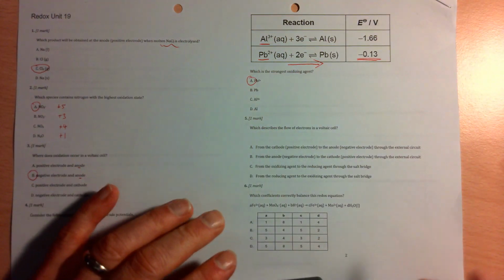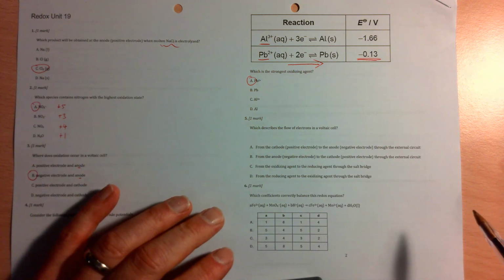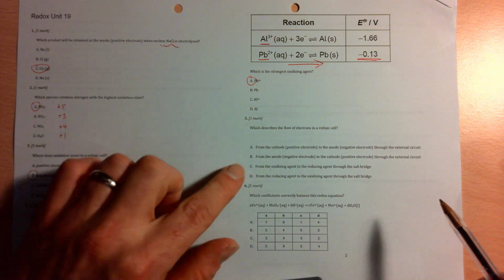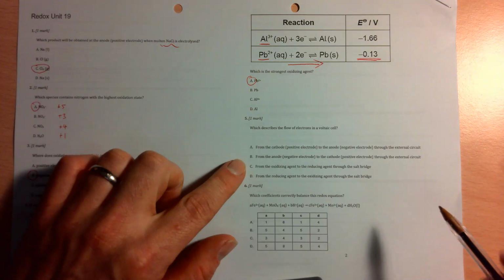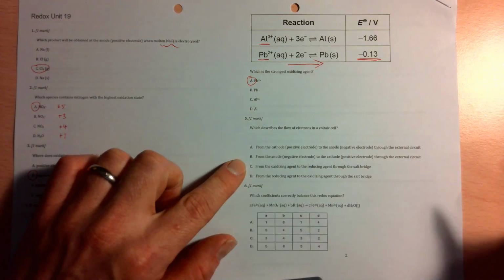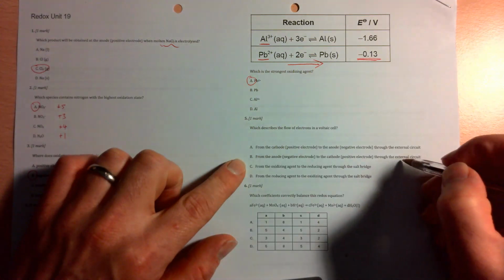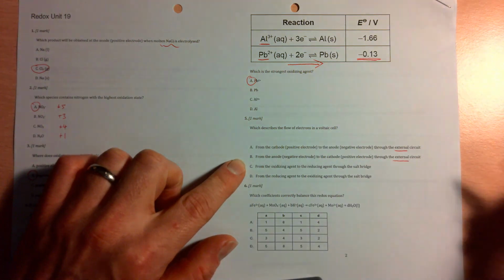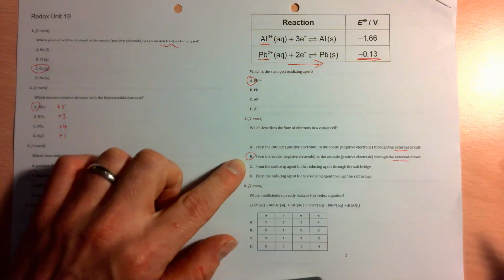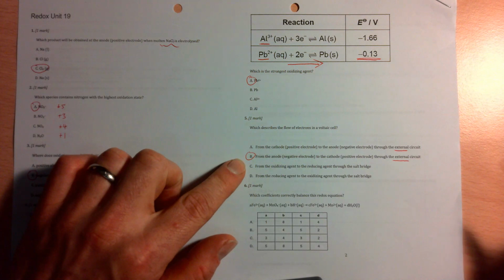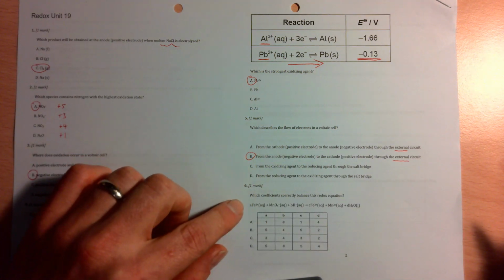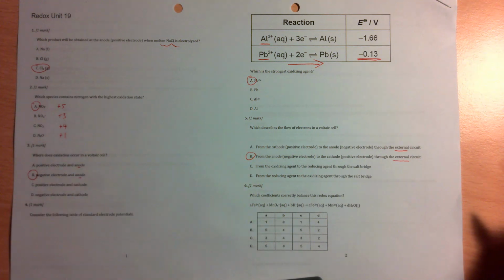Which describes the flow of electrons in a voltaic cell? Again, you've done enough of these. Most people got this right from what I remember. They do flow through the external circuit, so it has to be one of those. And they go from the negative electrode to the positive electrode. Which makes sense, doesn't it? They just have to go to the positive electrode.